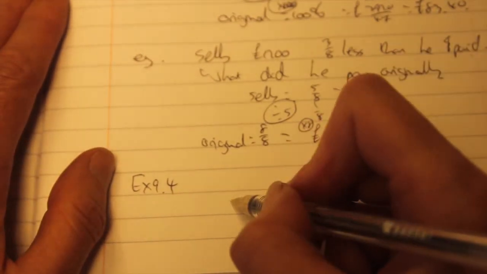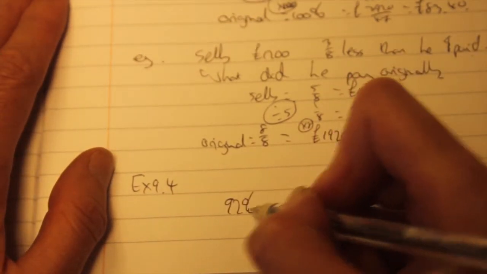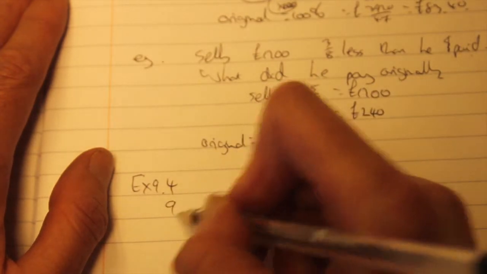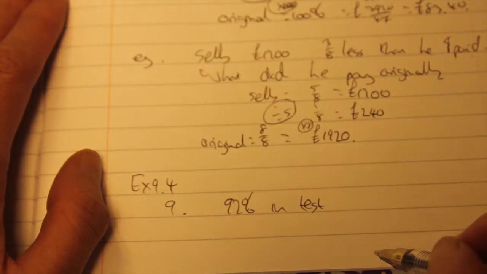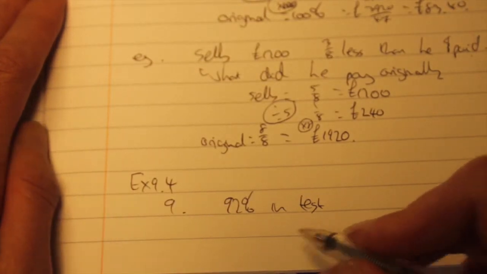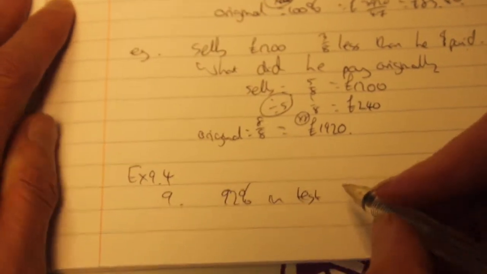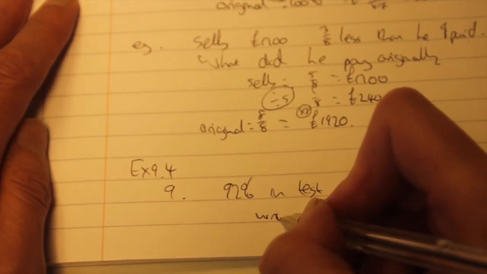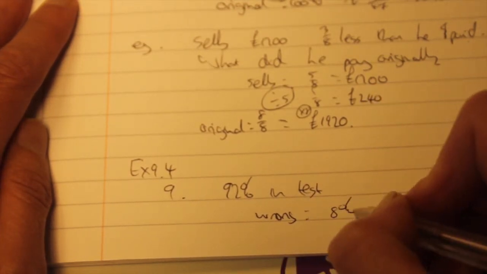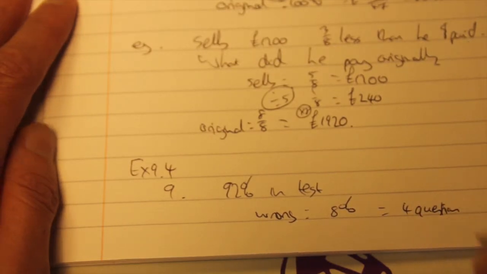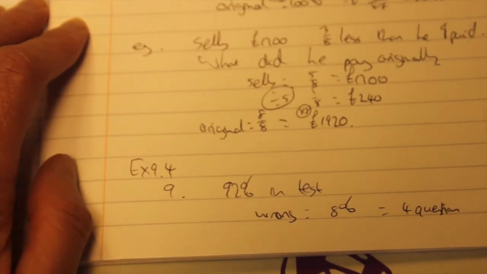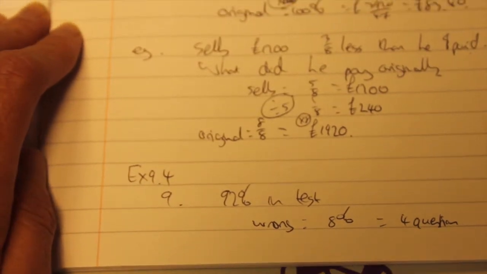It says, a girl scored 92% in a test. So this is question 9. It tells you she only got 4 wrong. So she got 92% correct, so the bit that she got wrong was 8%. This equaled 4 questions because she got 4 wrong. And the question is asking you how many questions were there in the test.